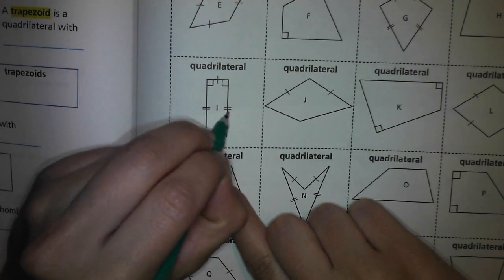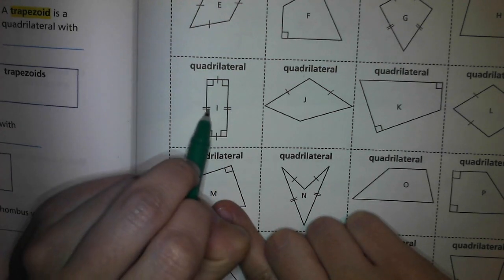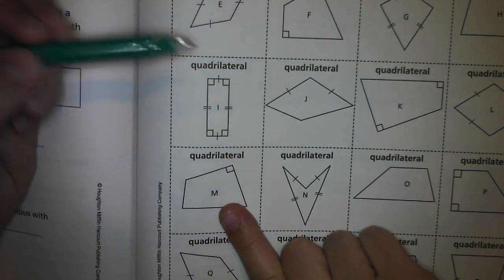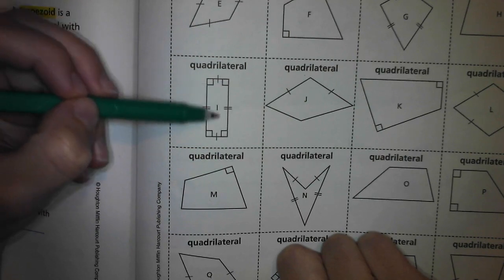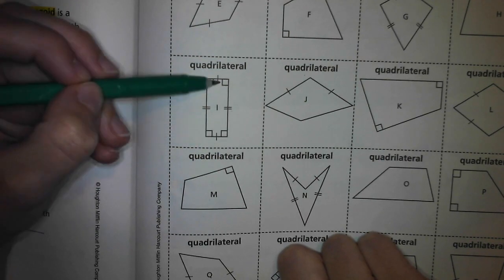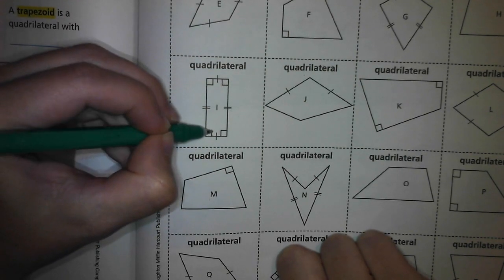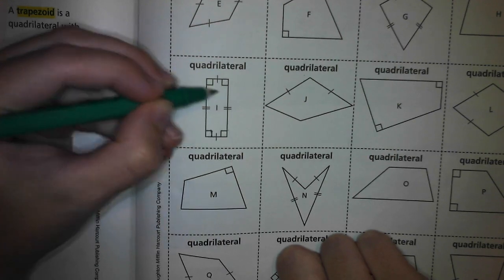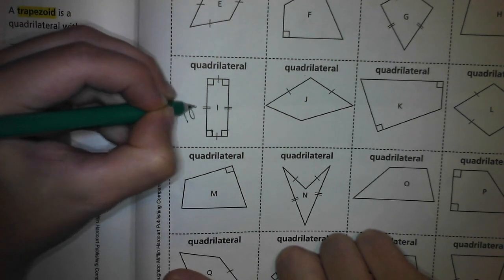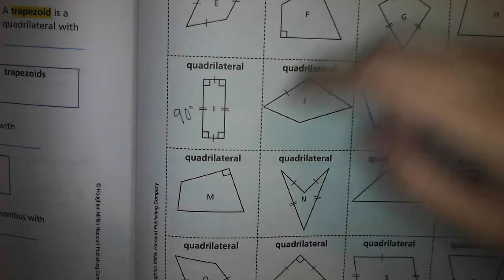These two sides are congruent or equal because they both have double dashes. These two lines are congruent or equal because they both have single dashes. And these squares indicate that these angles are right angles or 90 degrees. Okay.